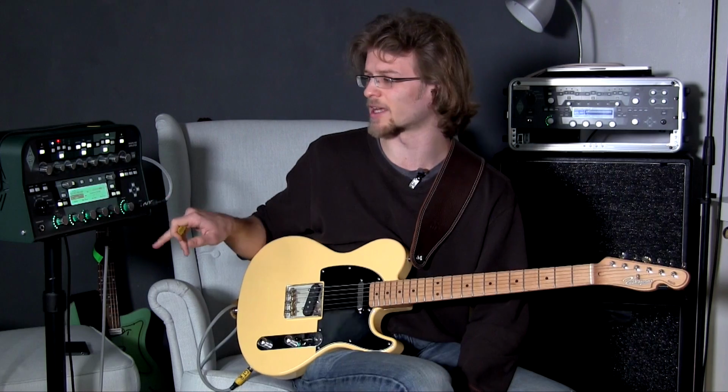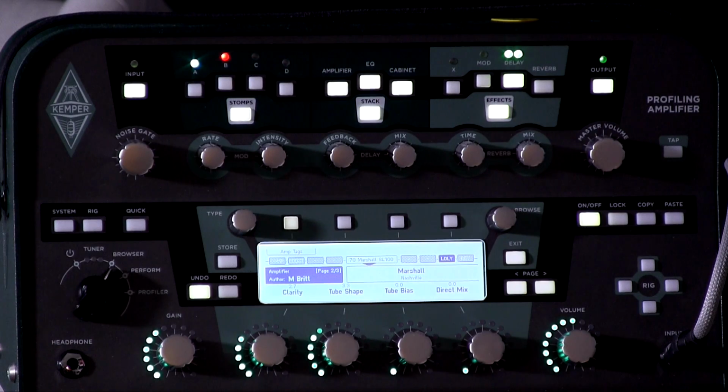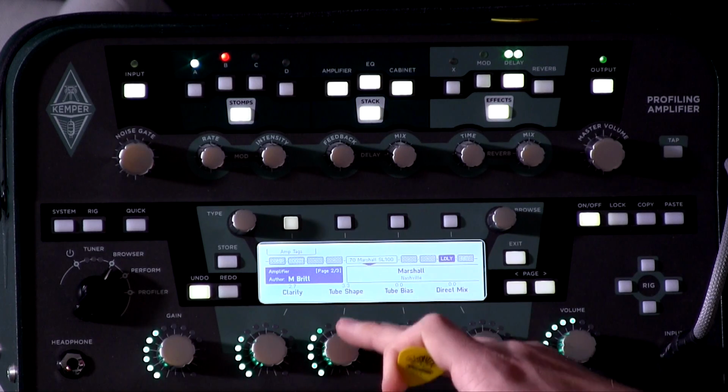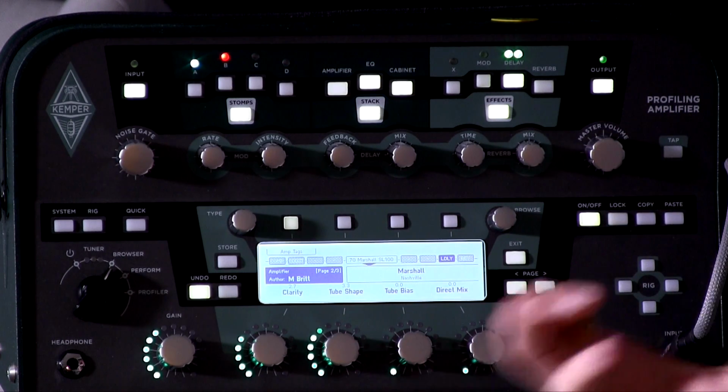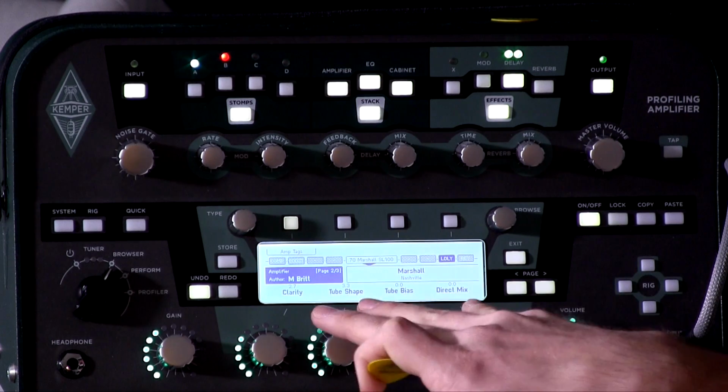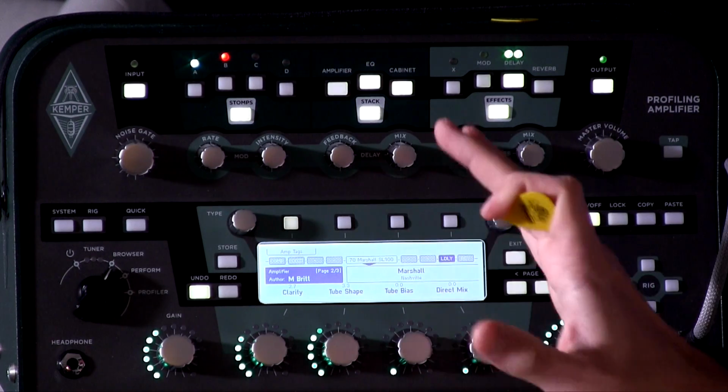And then there's even the second page of more in-depth parameters. You can control the tube bias, the tube shape, the clarity. These are all parameters that if you actually were to tune them on a real amp, you'd have to open it up and start switching out parts. And you can do it all right here and with any profile.